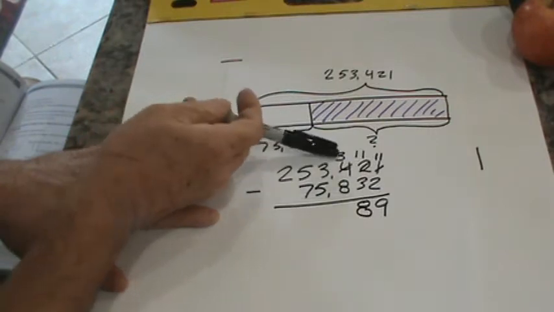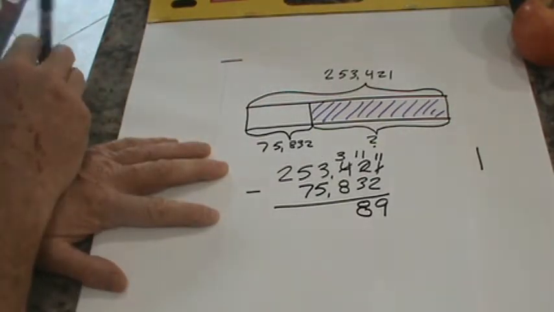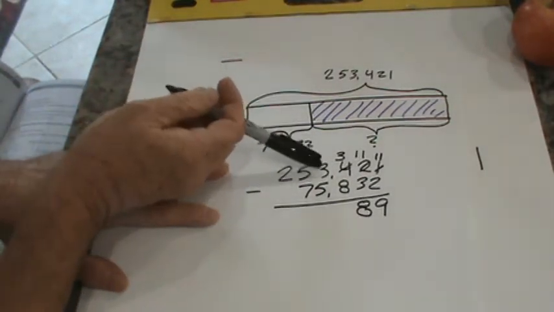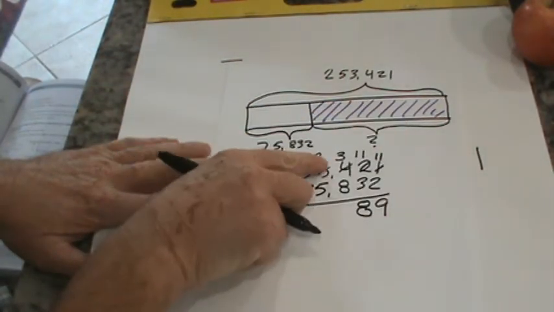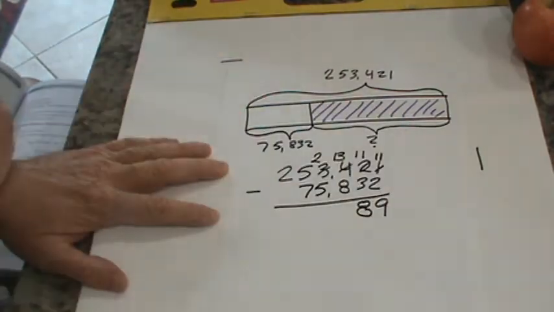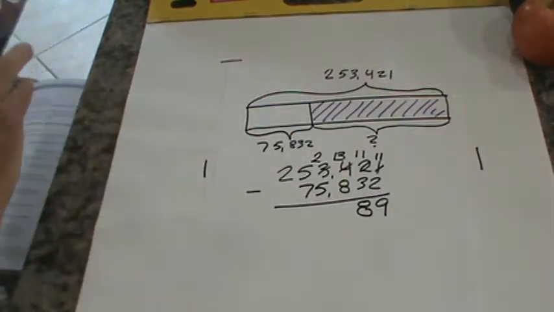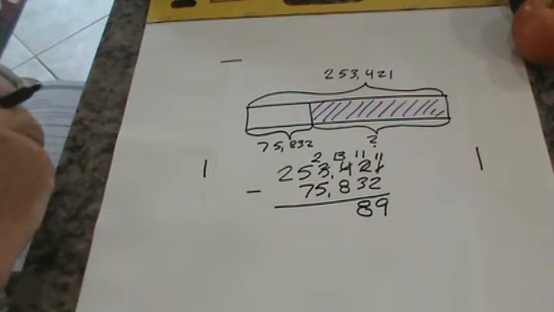I cannot take 8 hundreds away from 3 hundreds, right? Can't be done. So I'm going to have to get 10 hundreds from my thousands column here, place value, and add 10 to 3, which is 13. So 13 take away 8, 9, 10, 11, 12, 13. 5 is the difference.